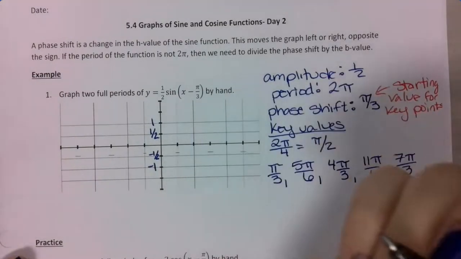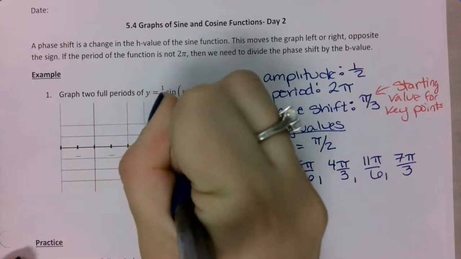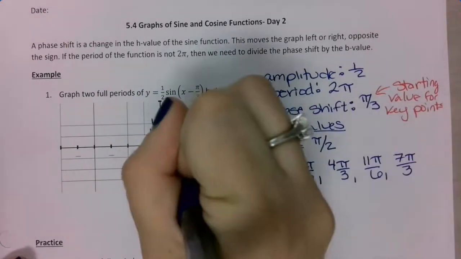I'm going to count by 2 pi thirds. No, 2 pi 6 I meant.